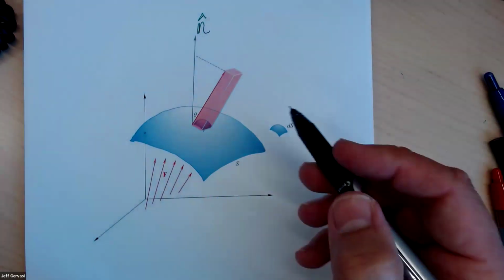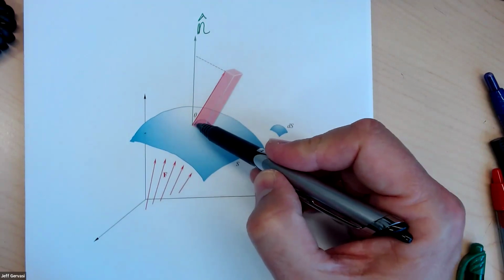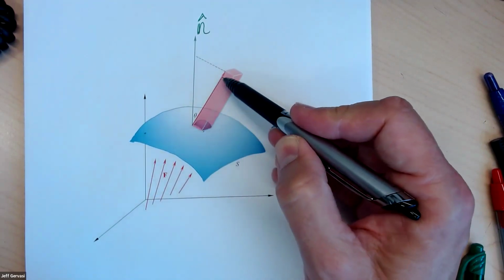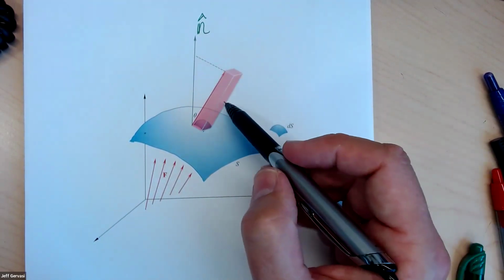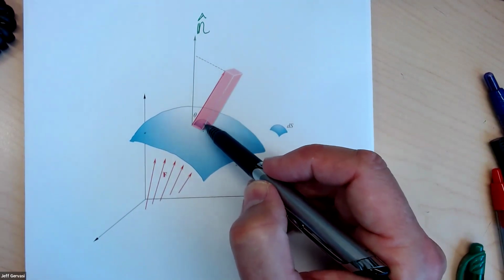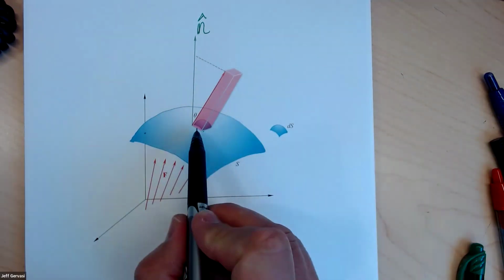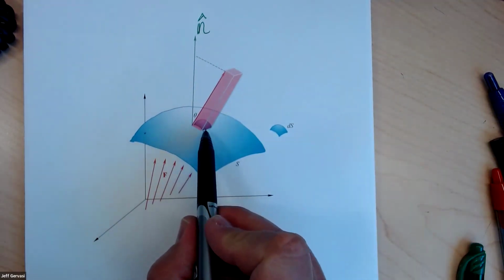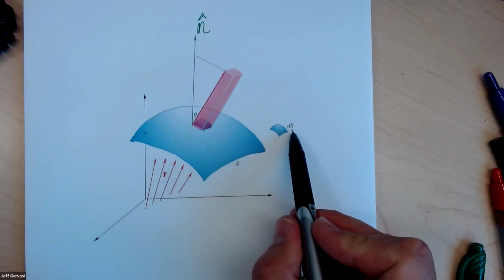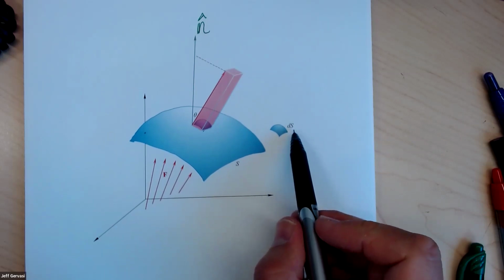Notice I have one of the field vectors attached to the surface right here. To find the amount of fluid passing through this little patch, I need to find the height of the column and multiply it by the base of the column. Again, the base of the column is dS, that little differential element of surface area.